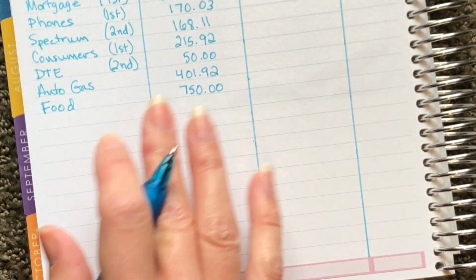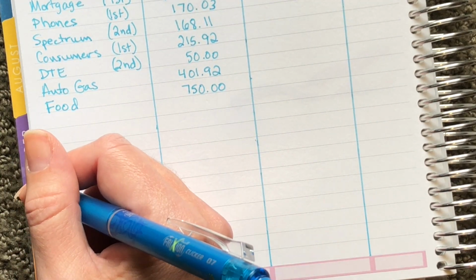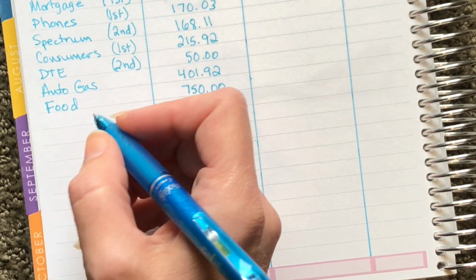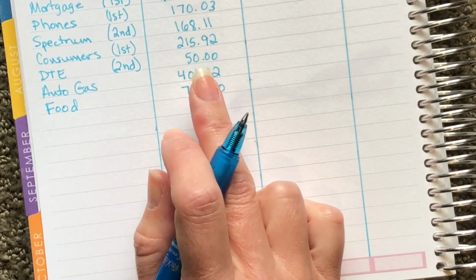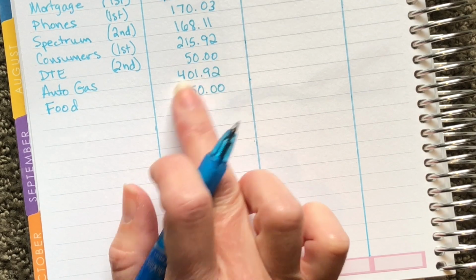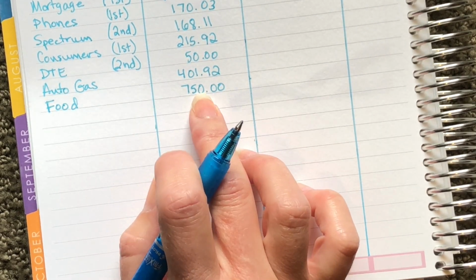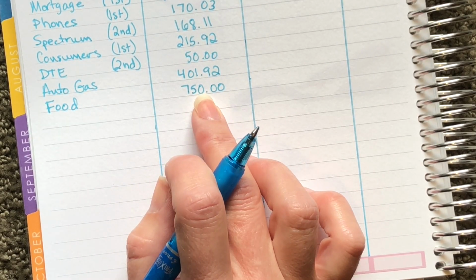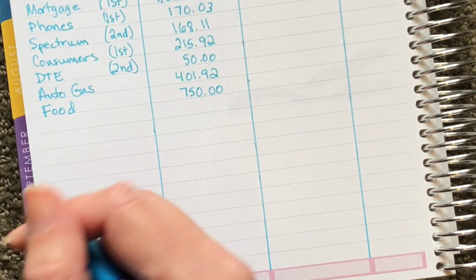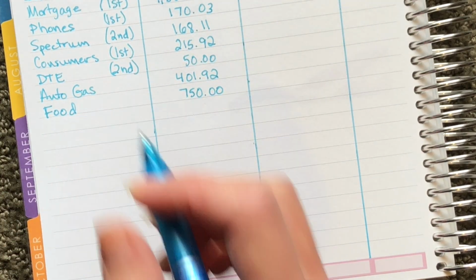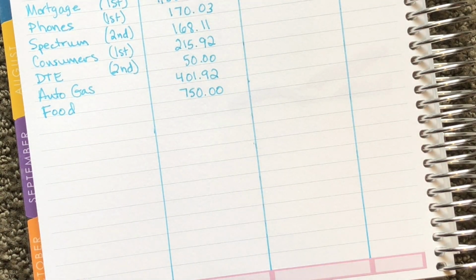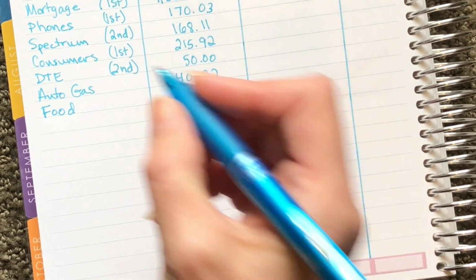So for November, we should be back closer to our $600, but honestly, it's getting really hard to keep it to $600, even with buying that cow that's in our freezer, because groceries have just gone up. My kids are getting bigger, so yeah, might have to revisit that next month for sure.